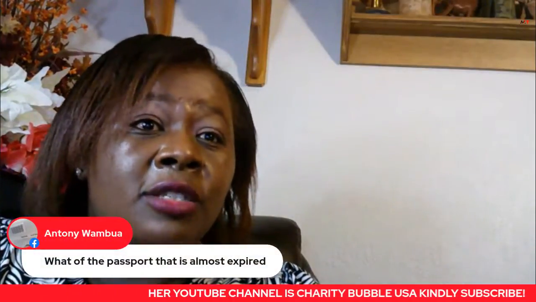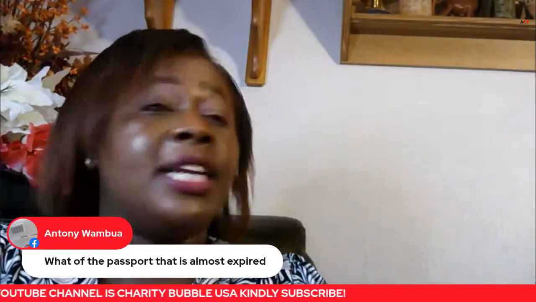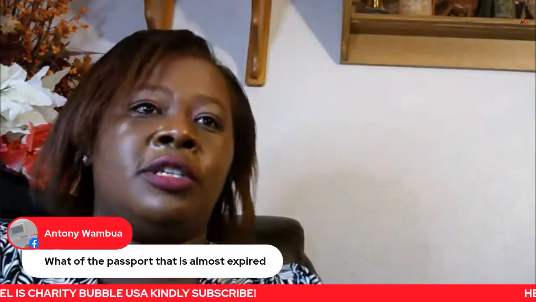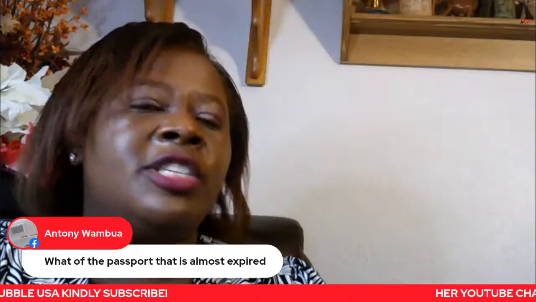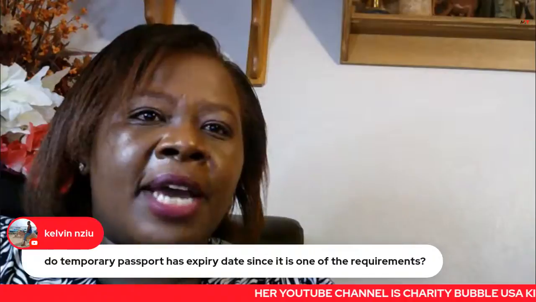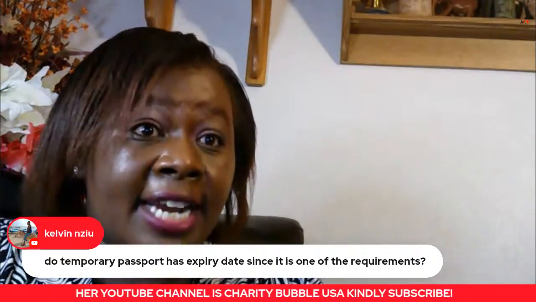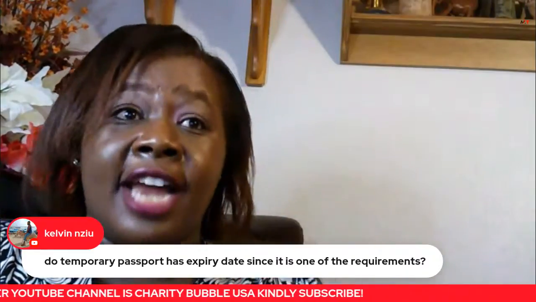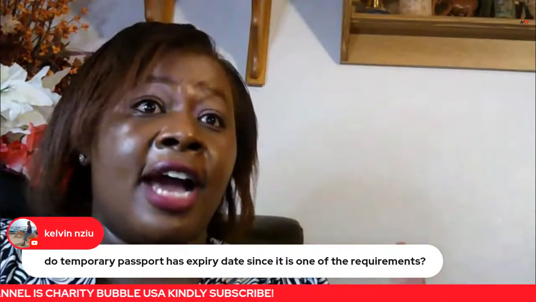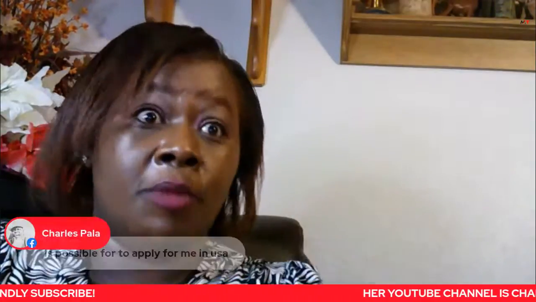What of the passport that is almost expired? If it is current at the date that you are applying, you can apply. But if it is expired, do not use it, because you will just be wasting your time. A temporary passport has an expiry date. It has to be current, and it is going to last for a short time. You're just doing it for the application, but remember, you will still have to apply for the book passport.